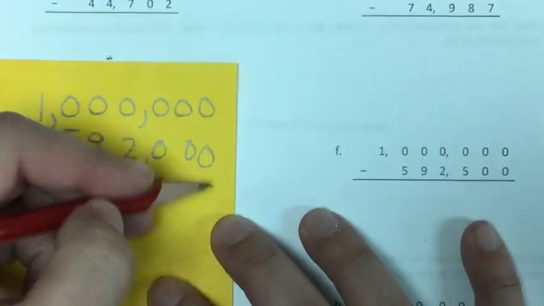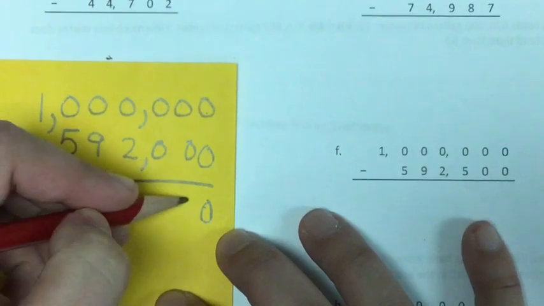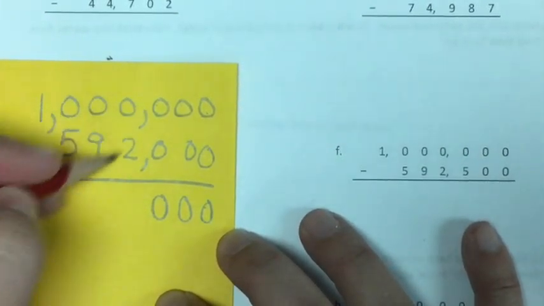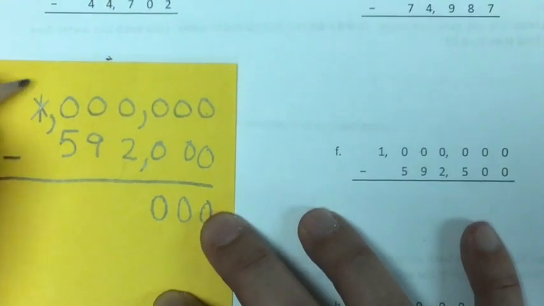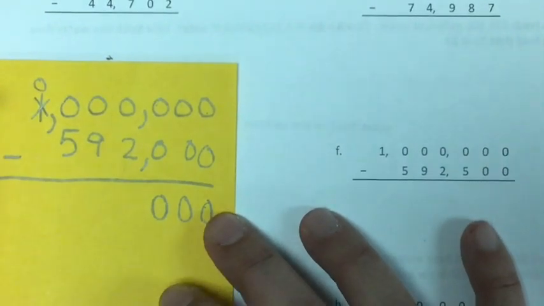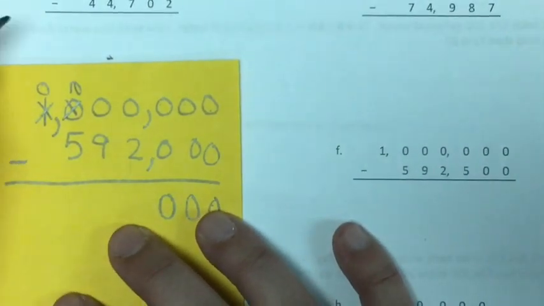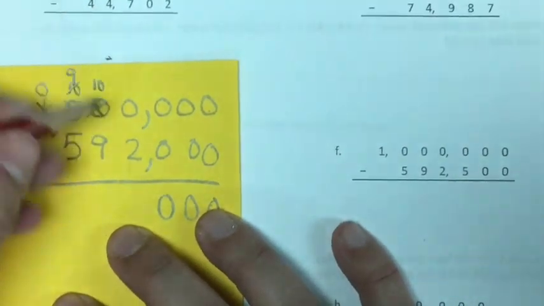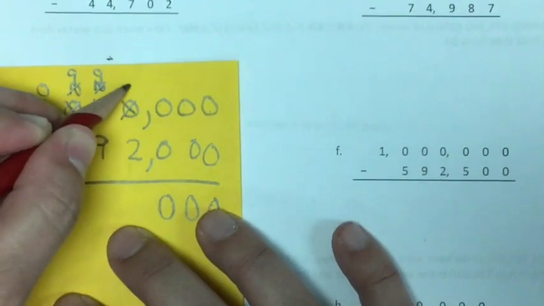Well, when I start subtracting, I'm like, ooh, 0 minus 0, excellent. 0 minus 0, excellent. 0 minus 0, ooh, yes, I can do that. Here's where I run into my pickle. This puts me in a pickle. So I've got to come all the way over here to the millions place and unbundle. Well, if I unbundle, I'm essentially moving it over here. But then I need to unbundle again, move that over here, and then I need to unbundle one more time and move that over here.